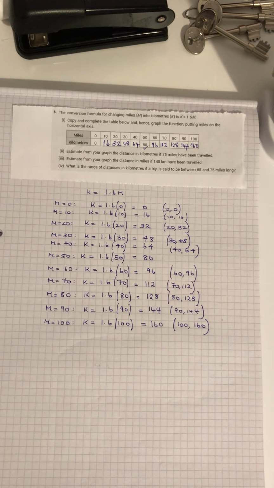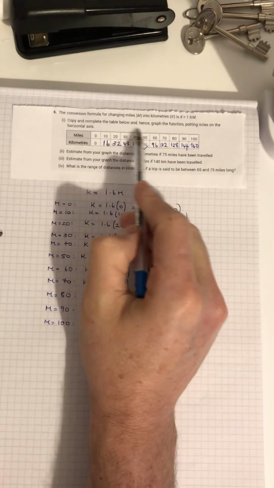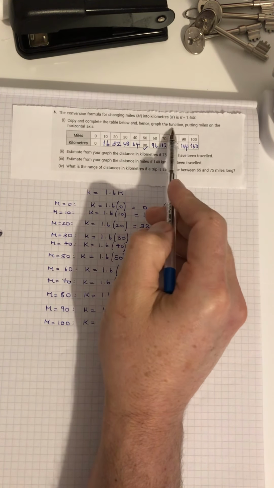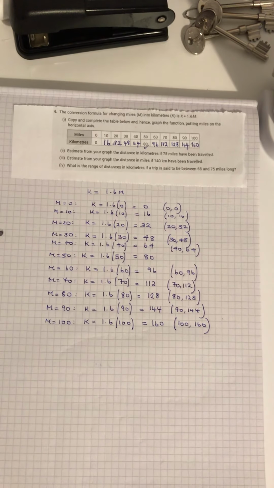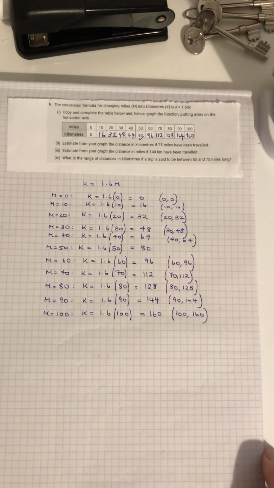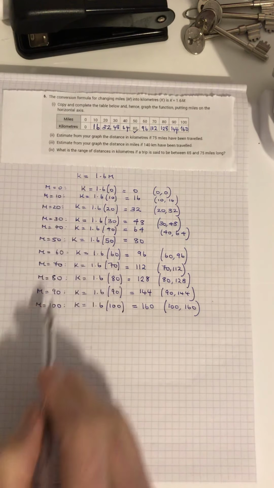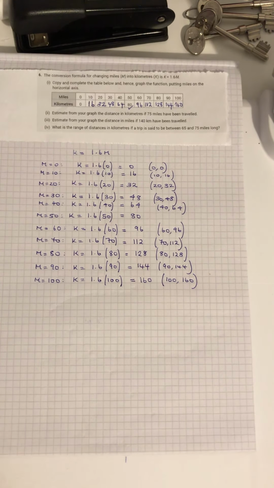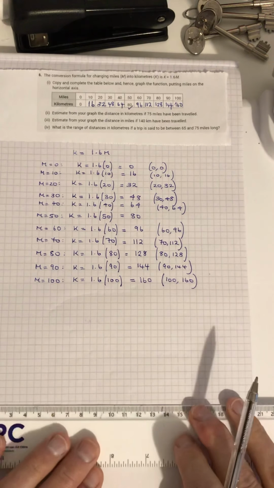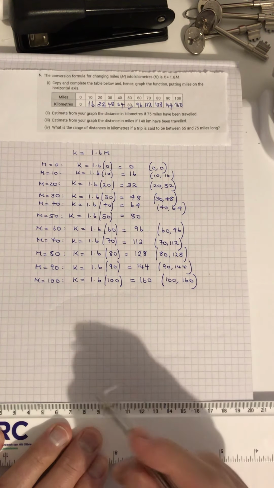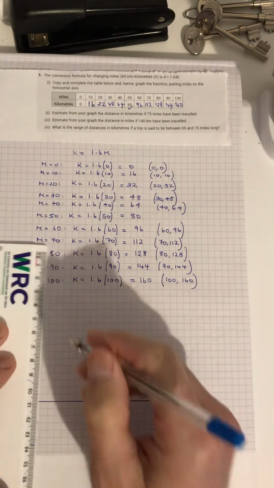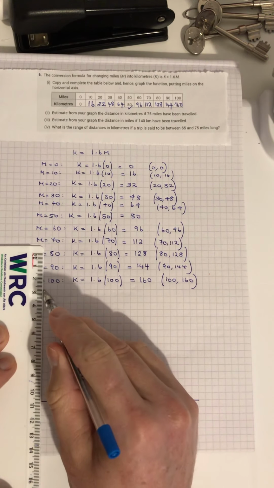Okay, so we have to copy and complete the table below. So we've done that, and hence we're going to draw the graph of the function, putting the miles on the horizontal. So the miles will be going across the bottom axis, the x-axis. The miles go up, so there are no negative ones.